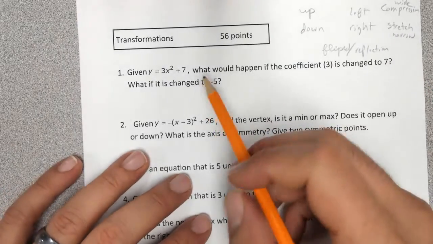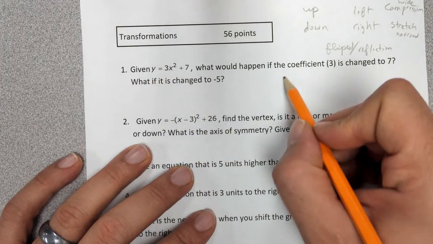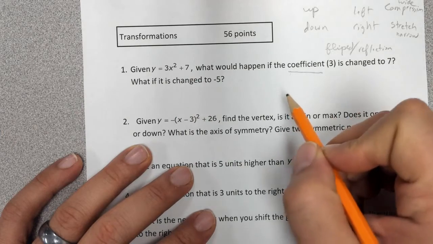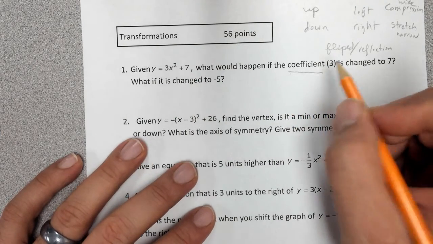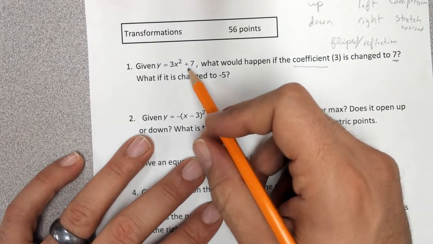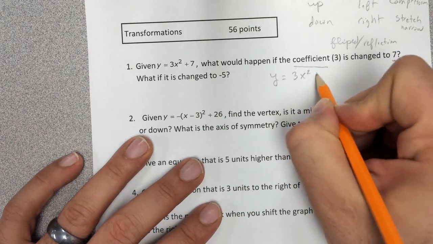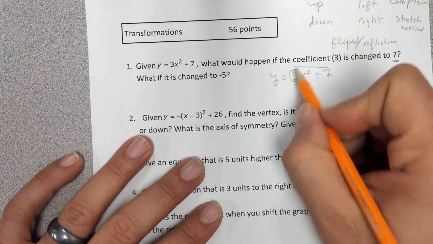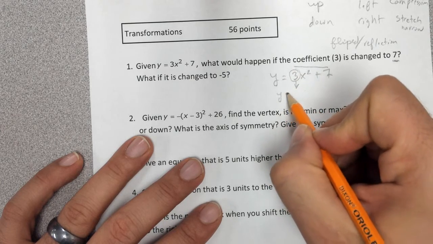We'll start right here. Given y equals 3x squared plus 7, what would happen if the coefficient, now that's a word we talked about a second earlier, that's the number in front of the x squared, or the x, is changed to 7? So let's go ahead and take a look at that. We have y equals 3x squared plus 7. This is the coefficient. What happens if I change this to a 7?